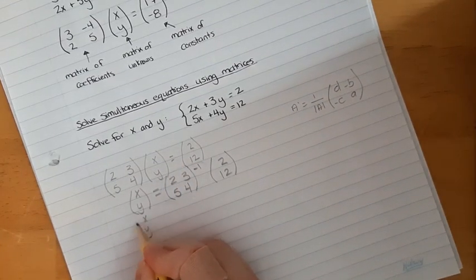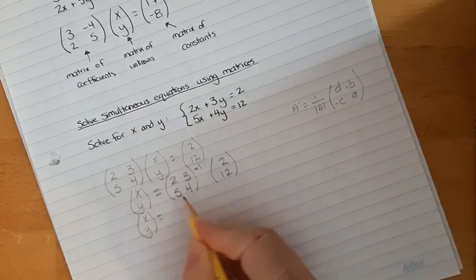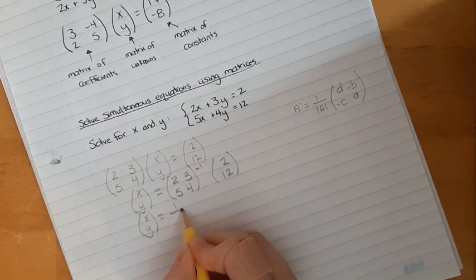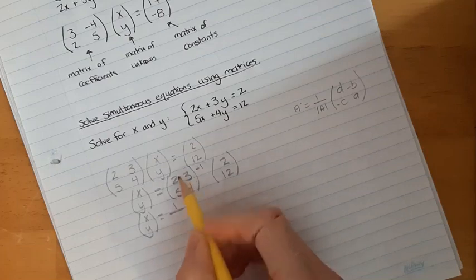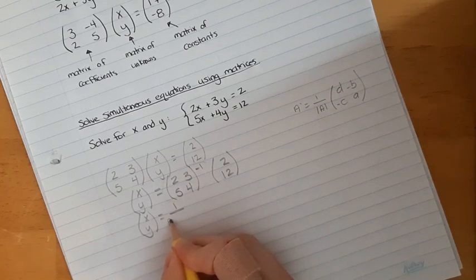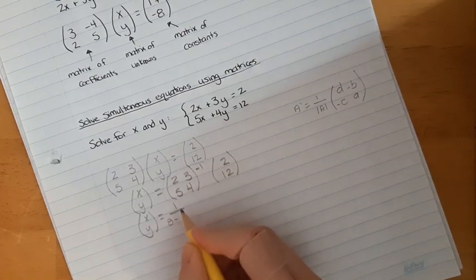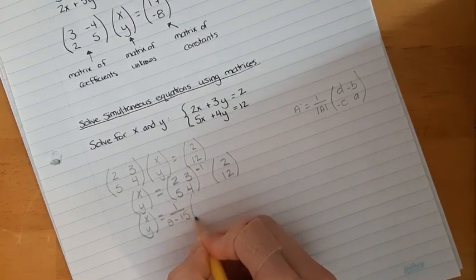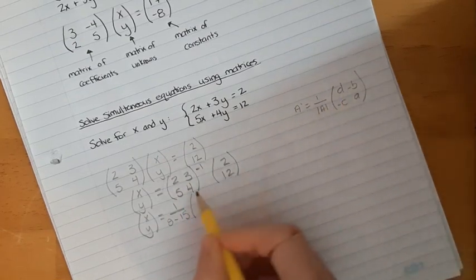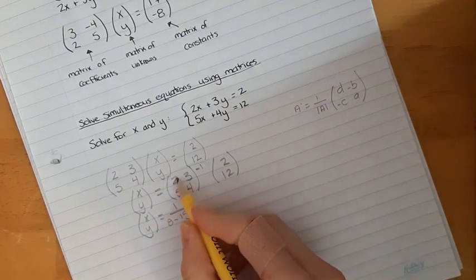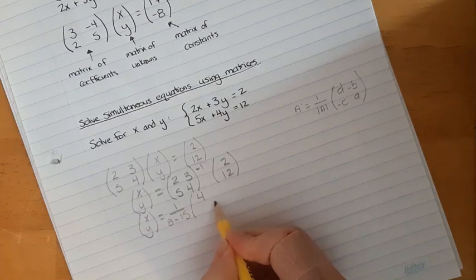For the moment, my x and y are going to stay. And then I need to do 1 over the determinant of this. So the determinant is AD, 8, minus BC, so minus 15. And then I need to multiply that by that rearranged version. So the 2 and the 4 will swap places.